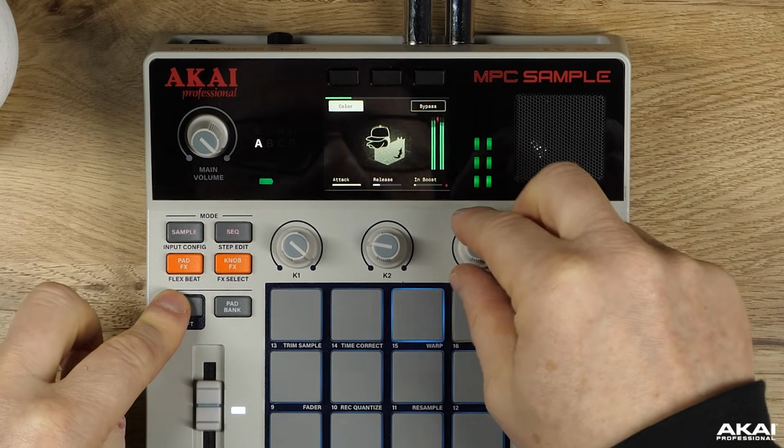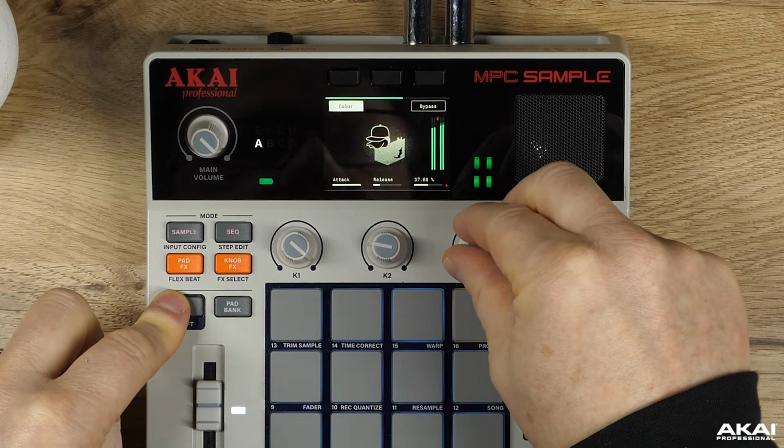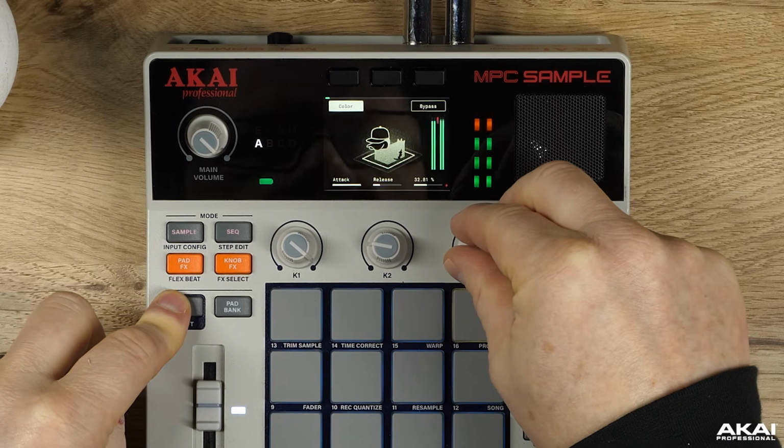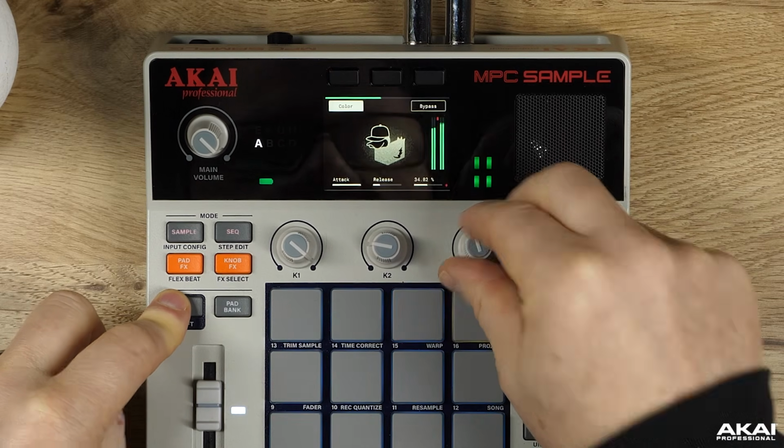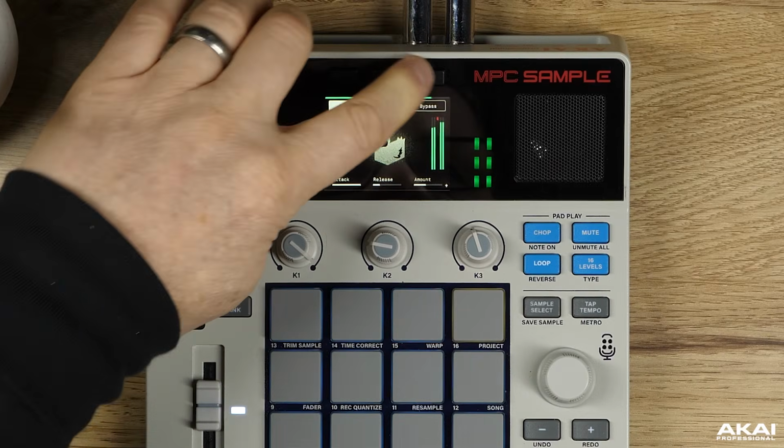Now let's drive this harder by holding down Shift and pushing our inputs. You can hear how it snaps your kick and snares, giving you more drive.